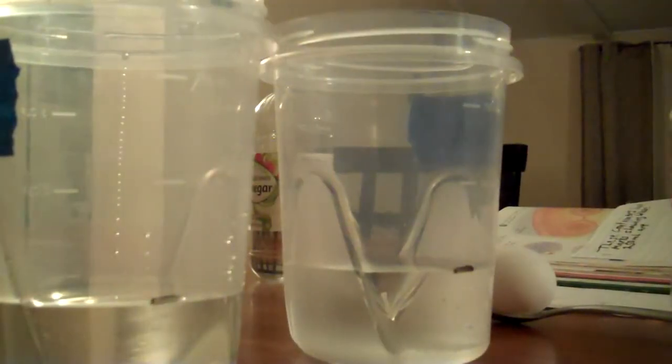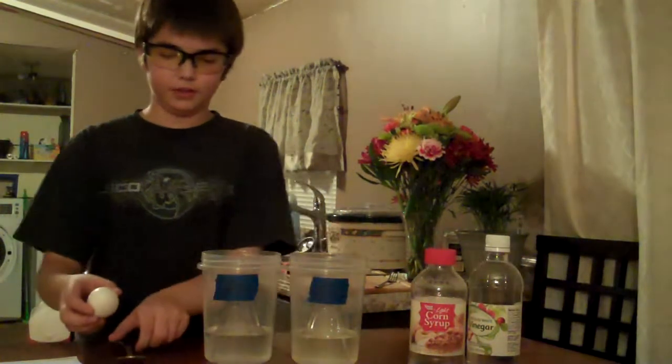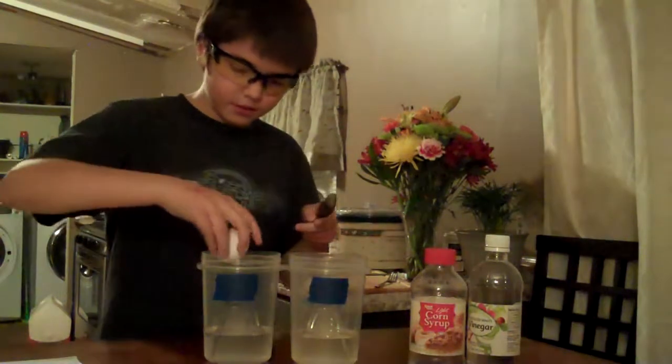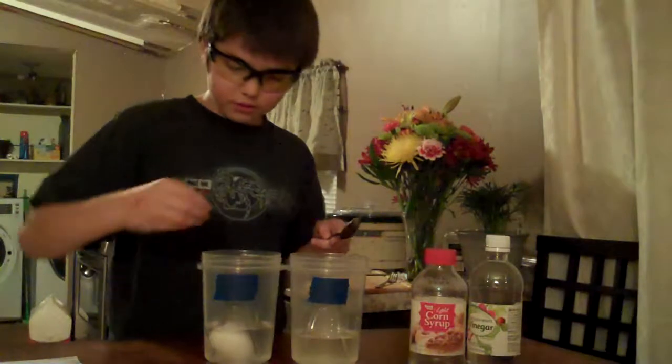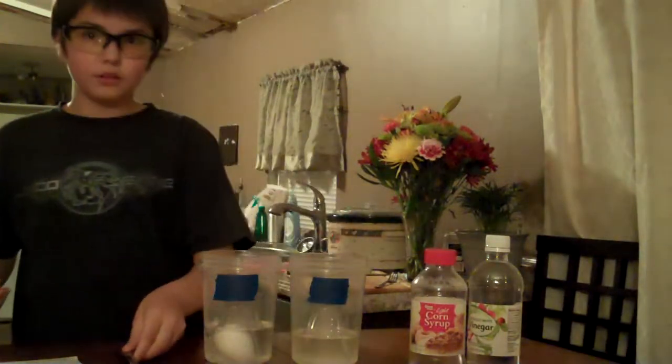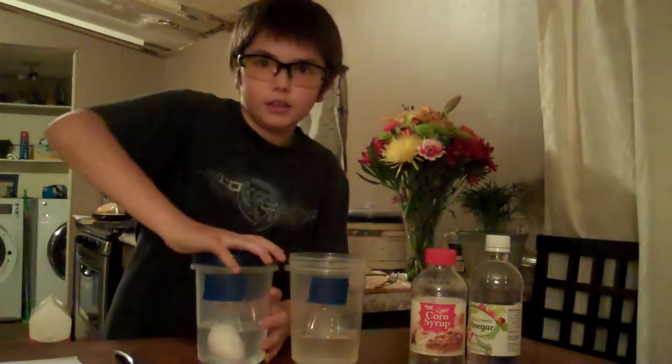These containers have marks showing where 250 milliliters are. So now we're going to very carefully place the egg into the vinegar solution in container A. Then we're going to cap both of these.